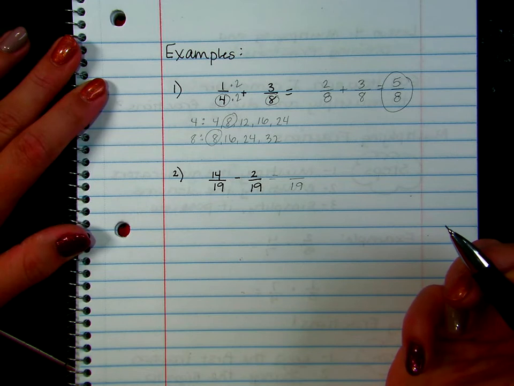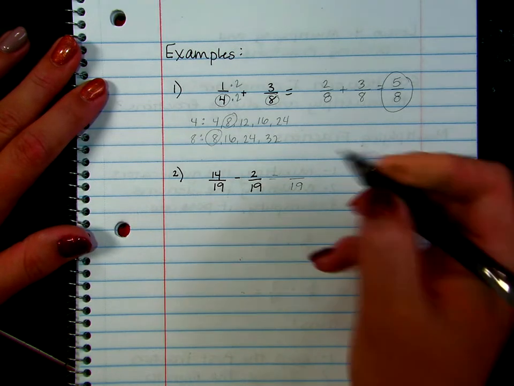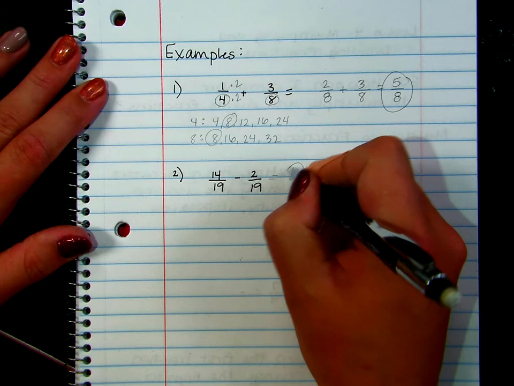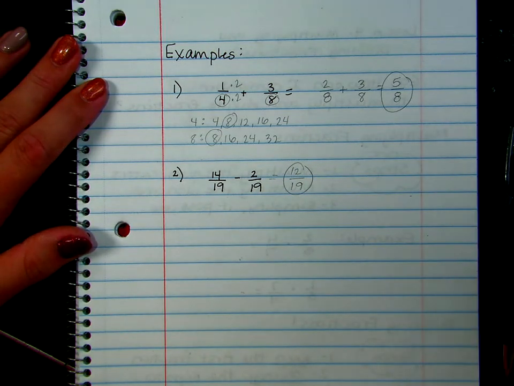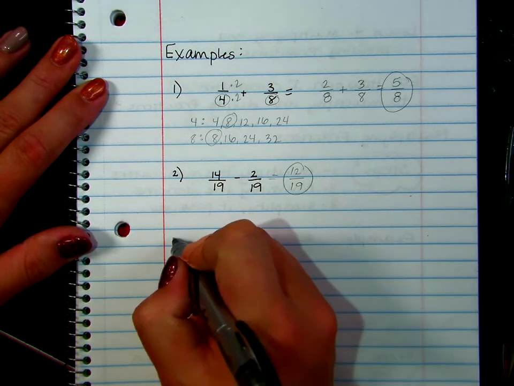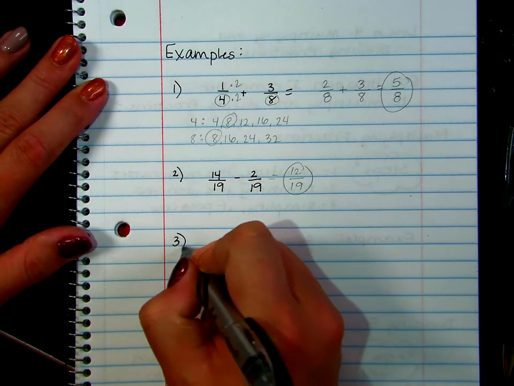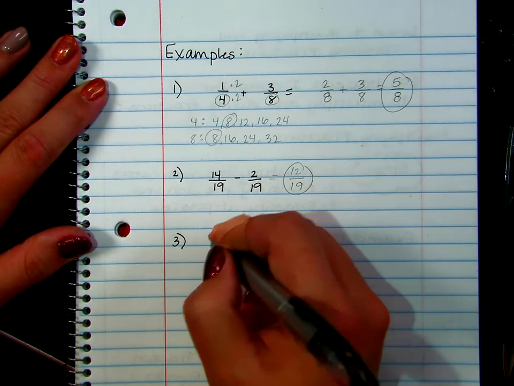And now we just get to combine our numerators together. So we're going to go 4 minus 2, which is going to be 2. So our final answer is 2/19. Now just for good measure, we're going to go ahead and do one more example. And I'm going to have you guys change your denominators here.